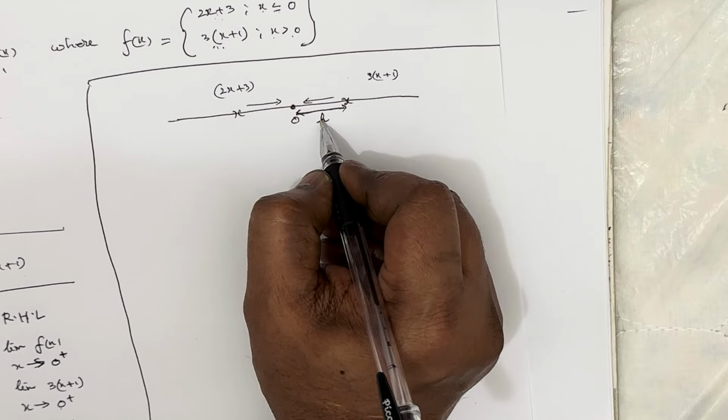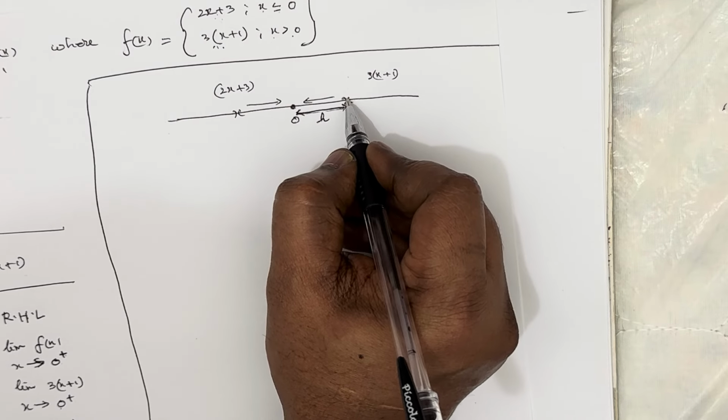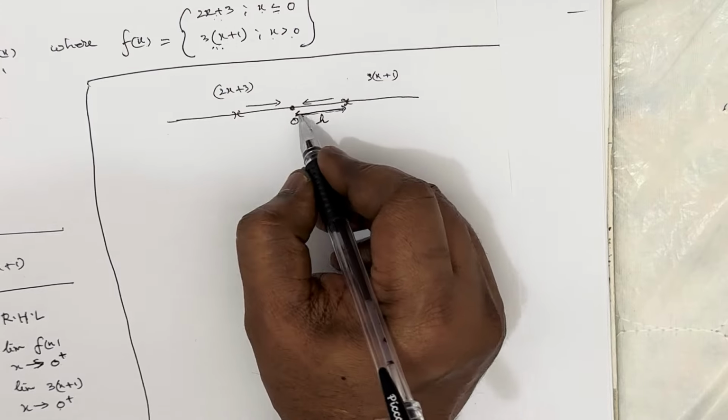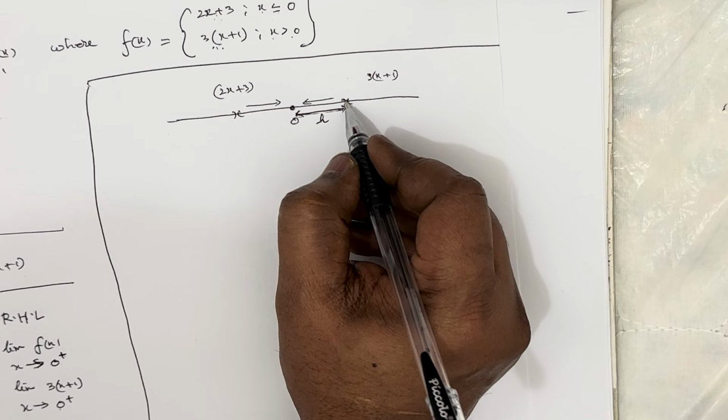So 0 plus h will give you the position of x. This length h will give you the position of x.